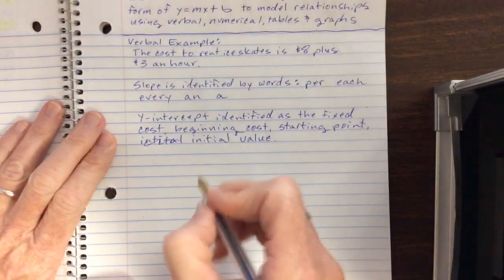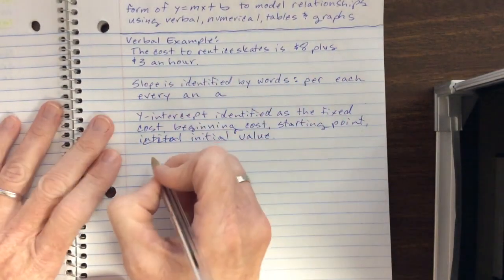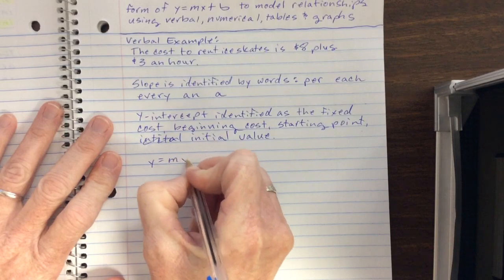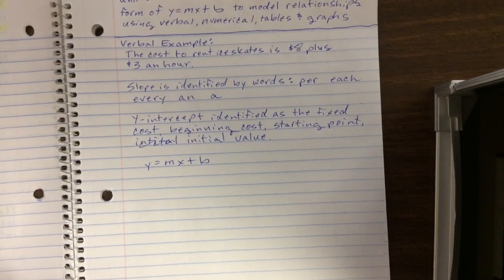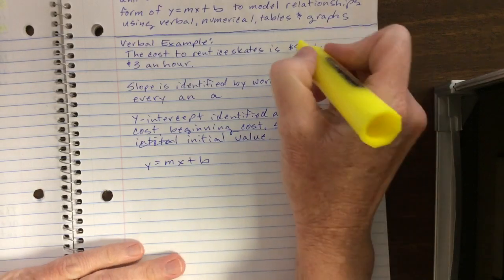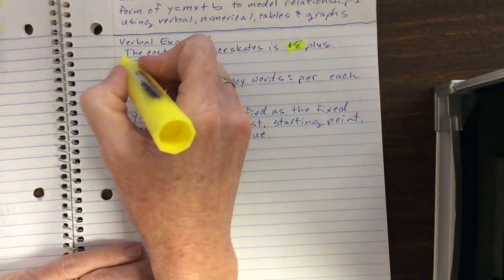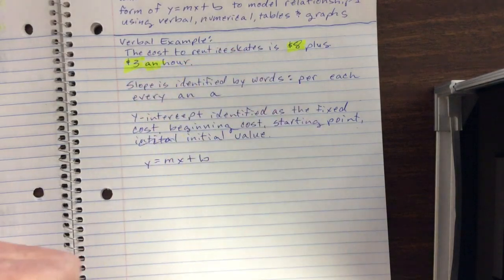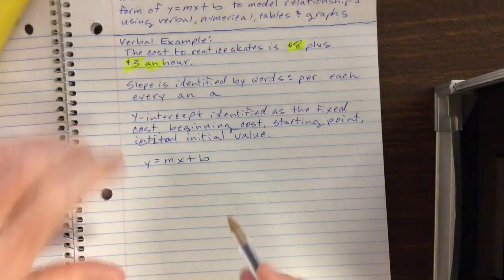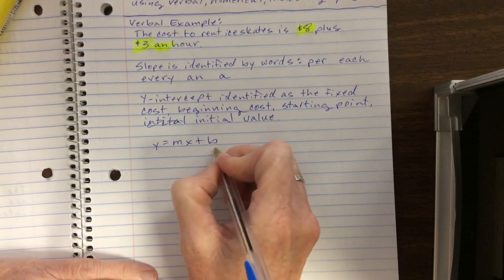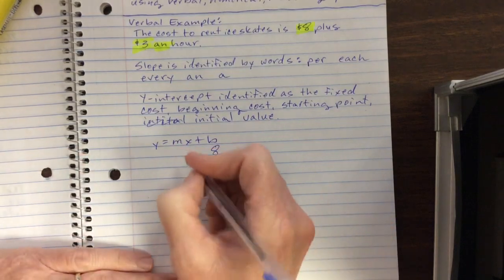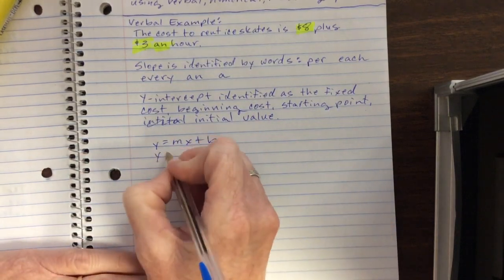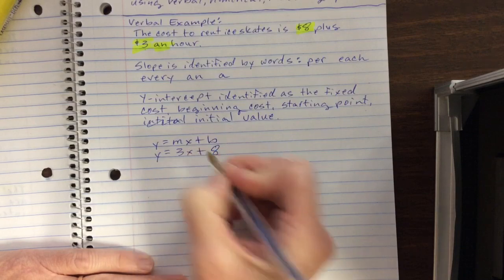So in this equation, we're going to write it in the form of y equals mx plus b. We can see that they need to pay a fee of $8 plus $3 an hour. So they pay a one-time fee of $8, so that is your y-intercept. And it's $3 per hour or an hour because they don't know how long they're going to stay. So y equals 3x plus 8.